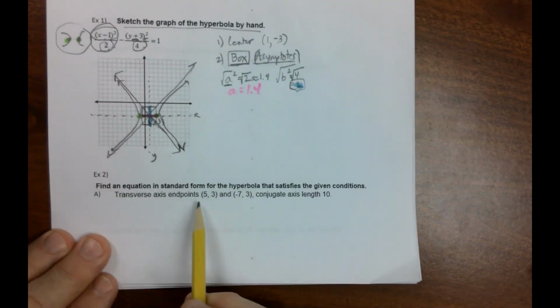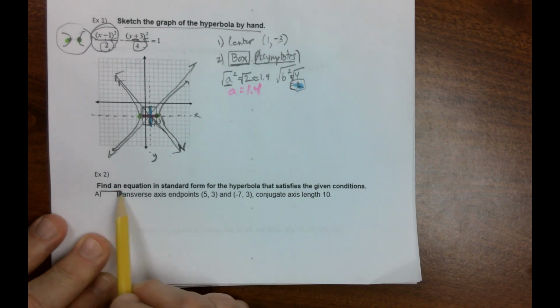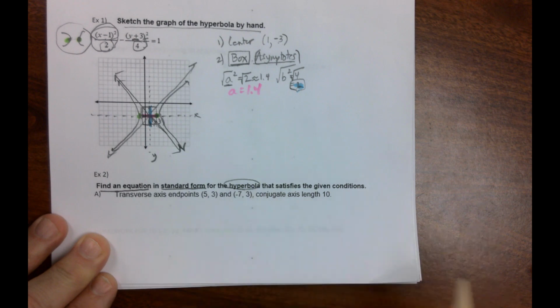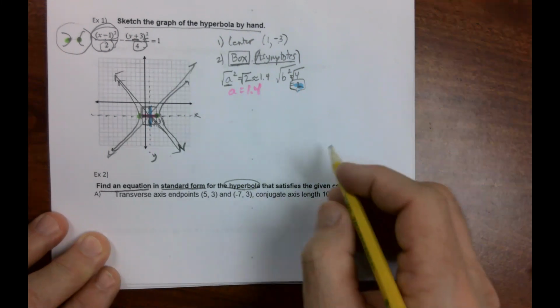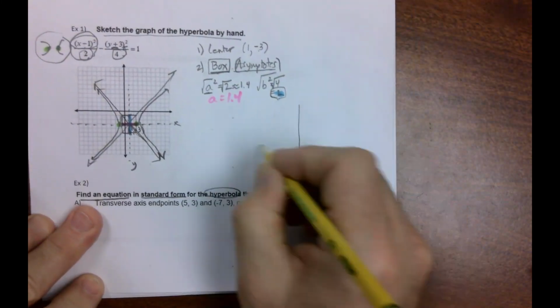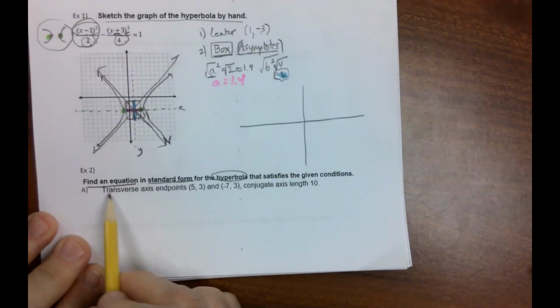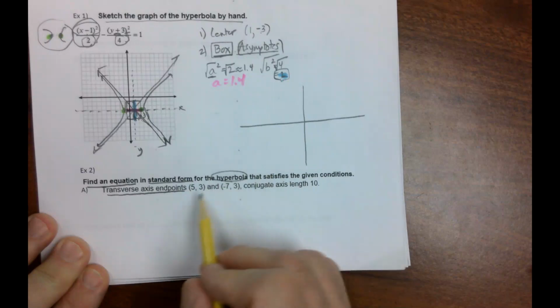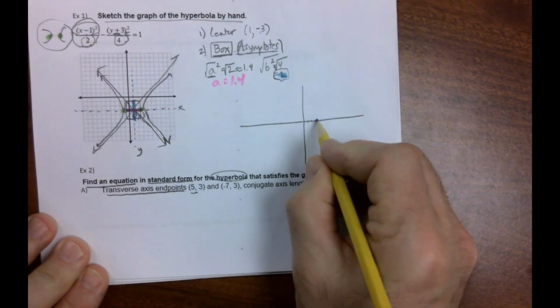Okay, with that in mind, now they're going to come at us with some information we need to interpret. It says, find the equation in standard form for the hyperbola that satisfies the given condition. So I'm going to draw it over here. It says transverse axis endpoints. That's important. Are 5, 3.